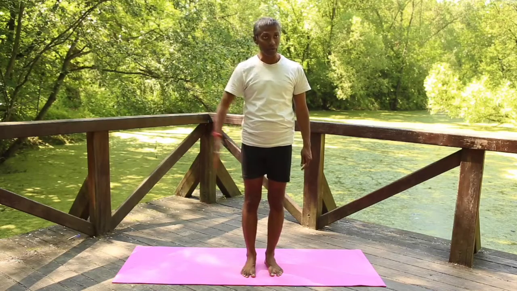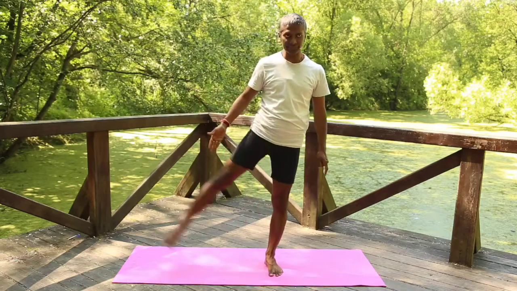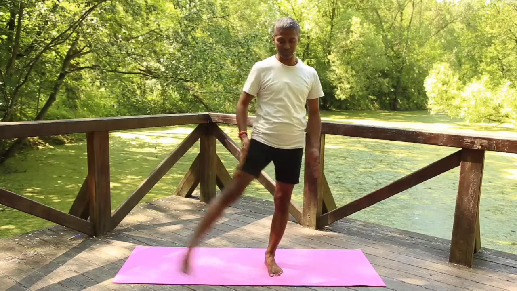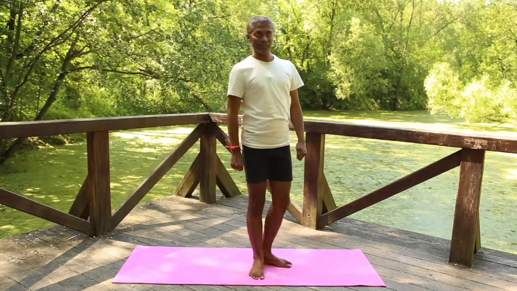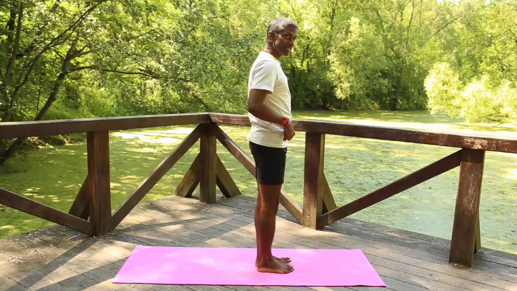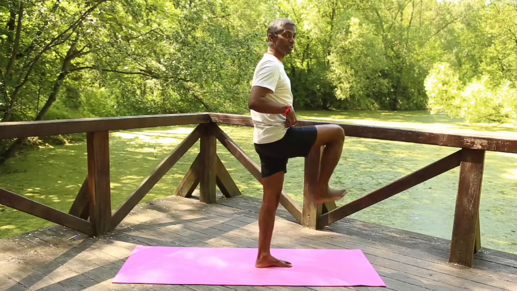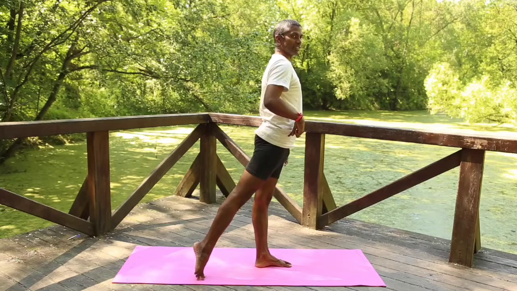Hip, moving the thigh out like this, and moving the thigh in, this movement like a pendulum. Okay. The next one, bending the thigh. This is the bending movement of the thigh. Okay, and this is the extension of the thigh.